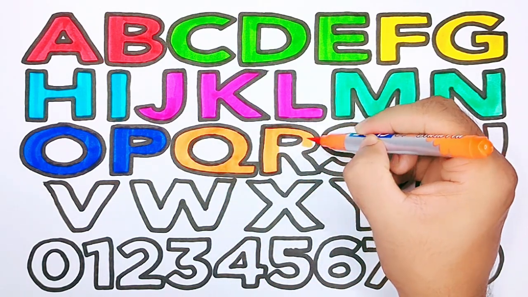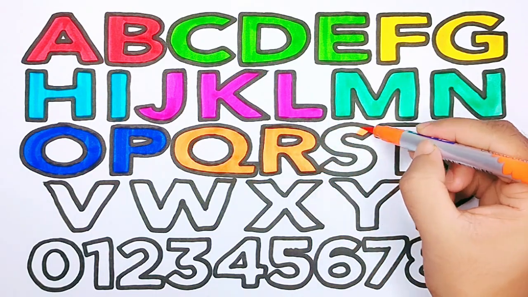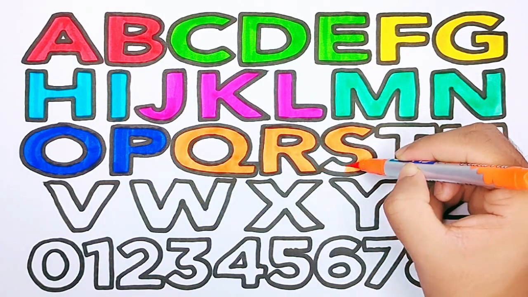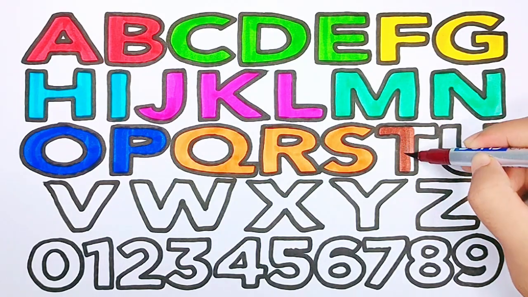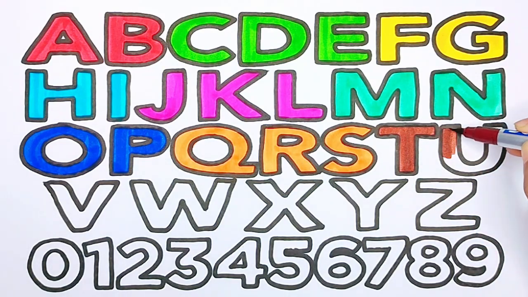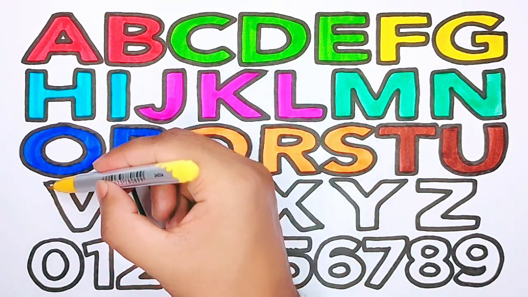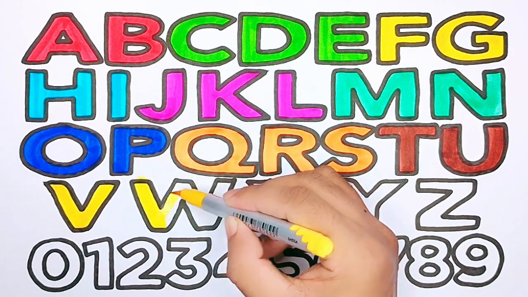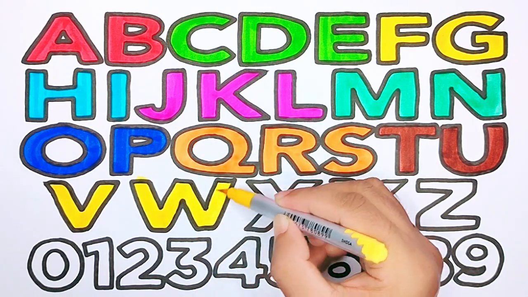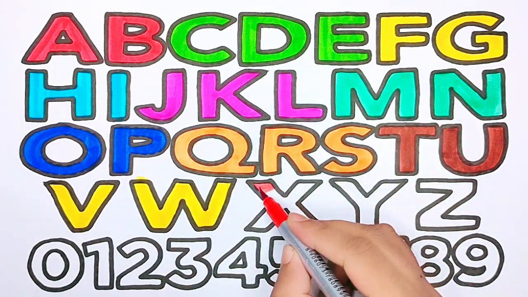R for rainbow. S for star. Brown color. T for teddy bear. U for umbrella. Yellow color. V for van. W for watermelon. Red color.